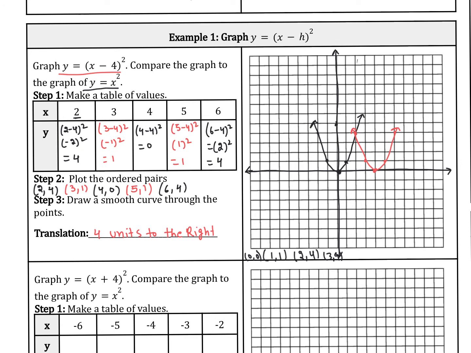This translated graph has the vertex at this point. So the vertex for this graph is 4 comma 0. And the axis of symmetry is the line that goes through the center of the x-axis, that is x equals the x value, so x equals 4. So the vertex is 4 comma 0, and the axis of symmetry is the line x equals 4.